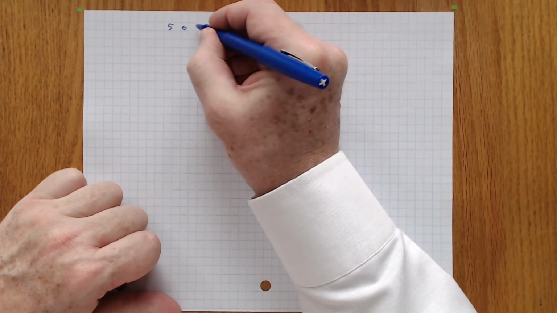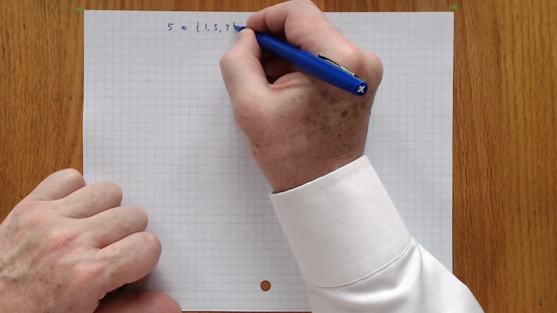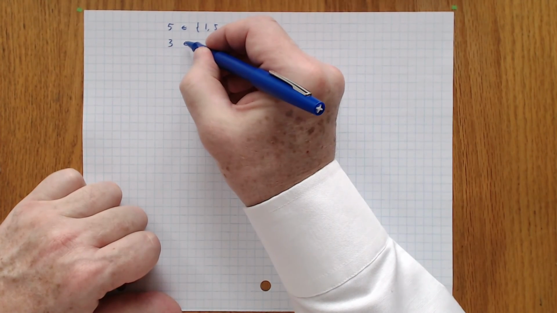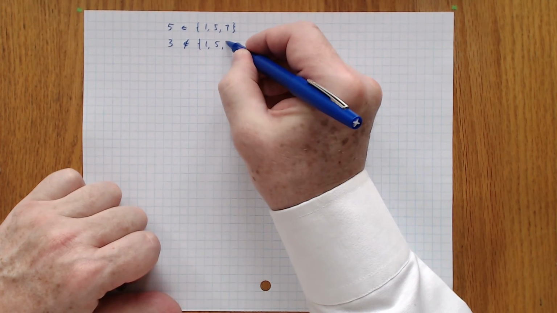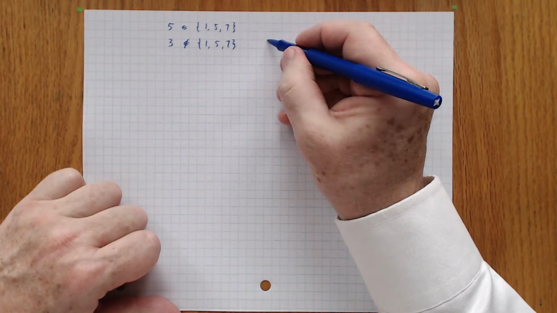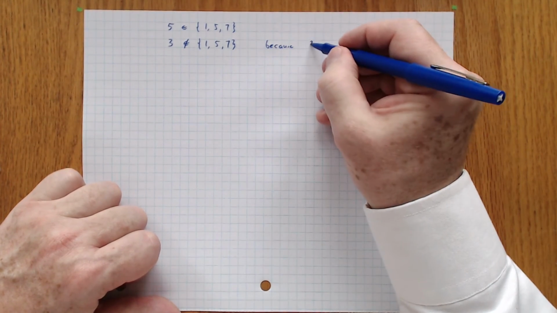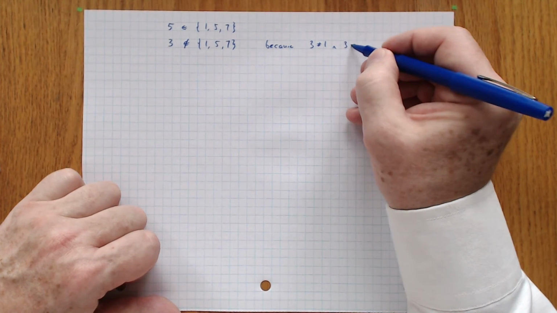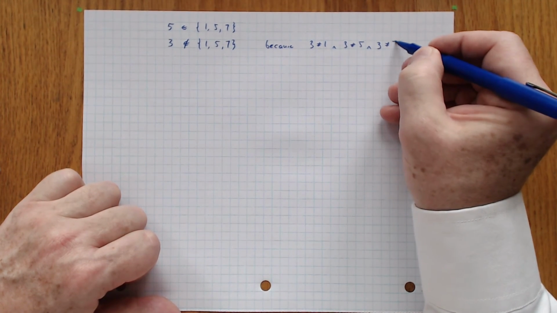5 is a member of the set containing 1, 5, and 7. 3 is not a member of this set. Why is this? Because 3 is different from 1, and 3 is different from 5, and 3 is different from 7.